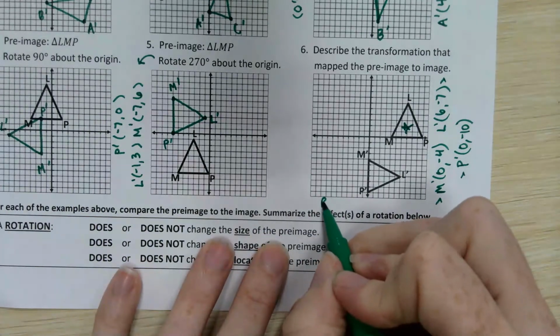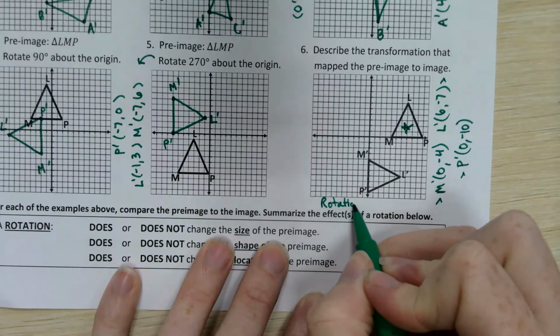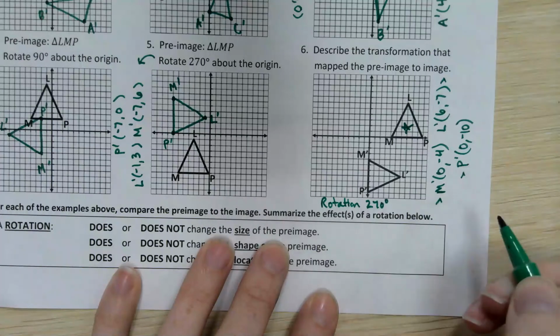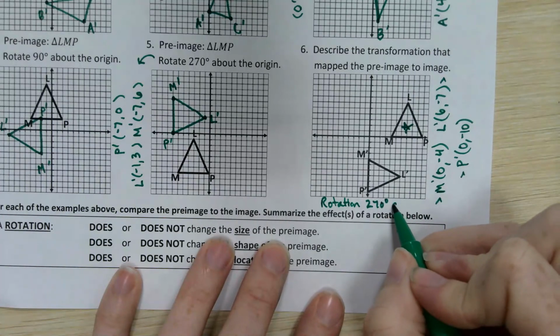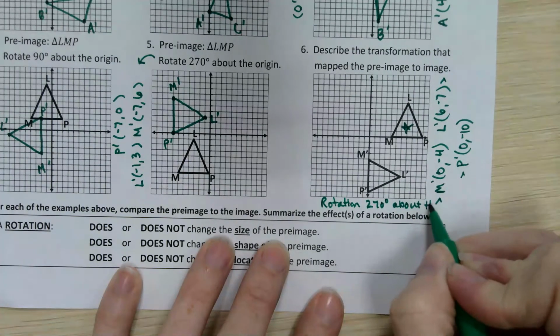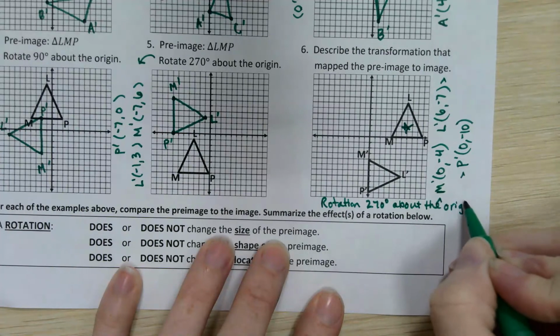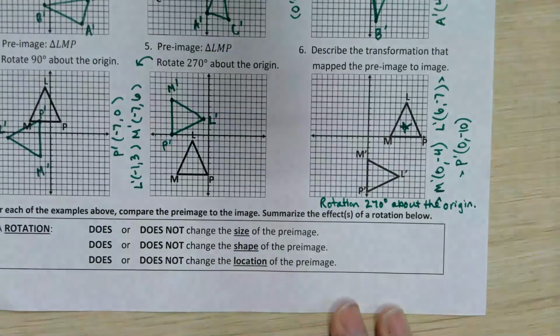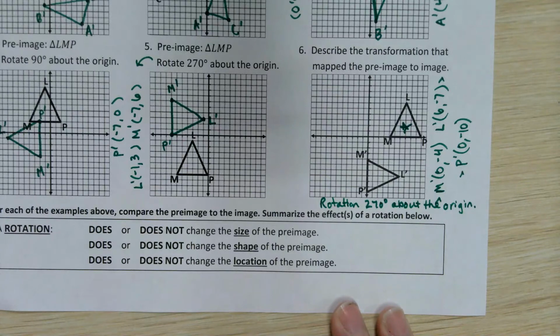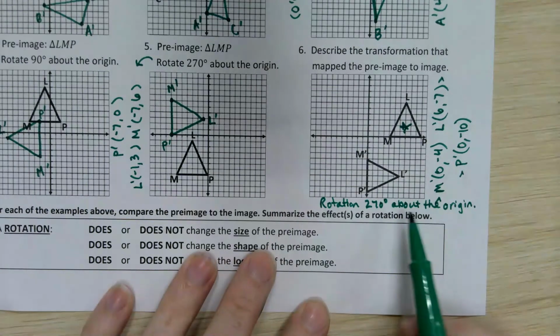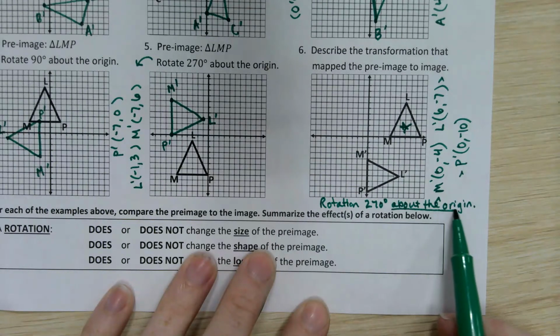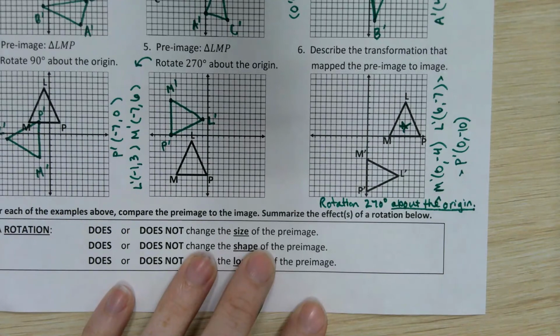So this would be a rotation of 270 degrees, but we need to say that it's about the origin, because we have to be clear about what point we rotated around. Even though all of our rotations are around the origin, that's not true for math in general. So we always want to be sure we include that in our instructions.